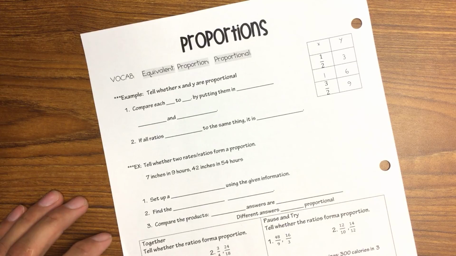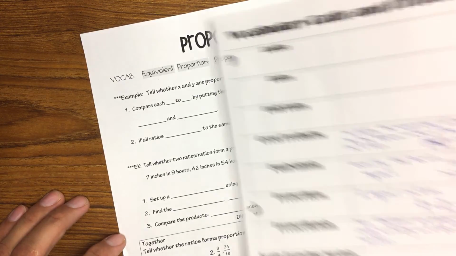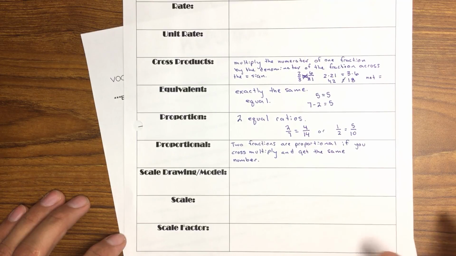Okay, today we are talking about proportions. Again, this is one of those lessons that you've seen before to an extent. There may be a few things that are different this year than last year, but for the most part, a lot of this is going to be review. Before we get too far into this though, there's a few definitions you need to add to your vocabulary sheet.